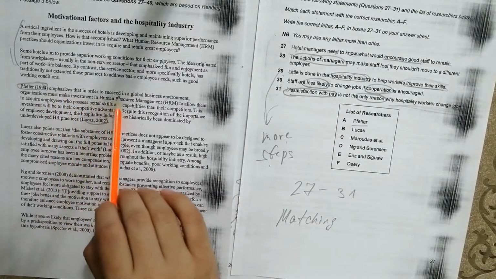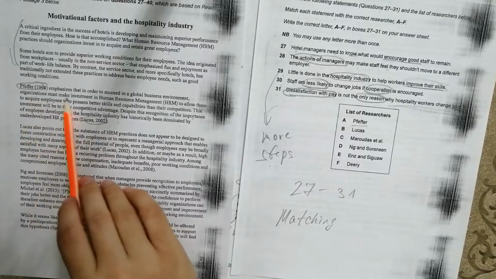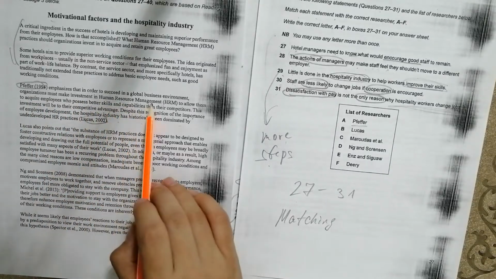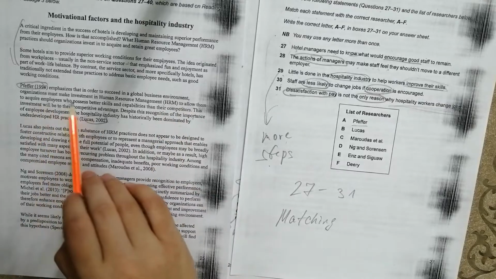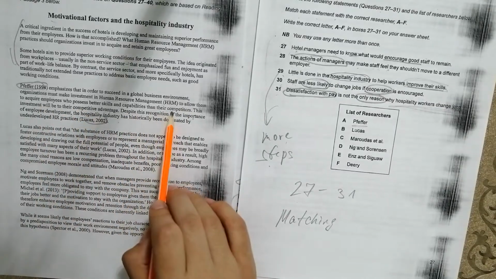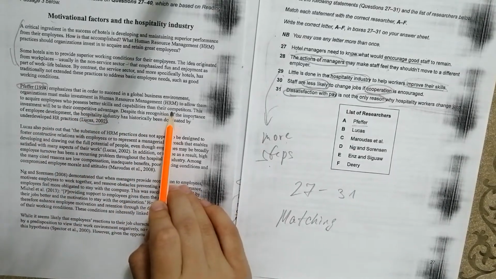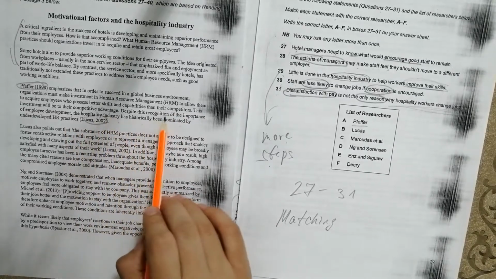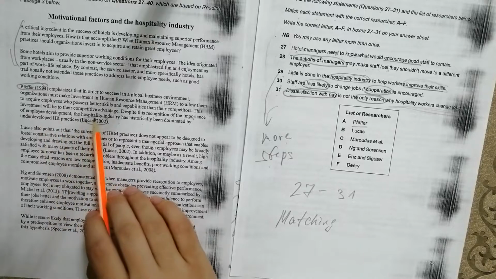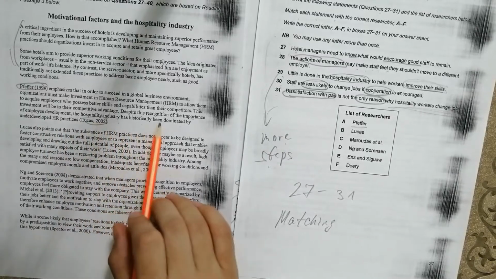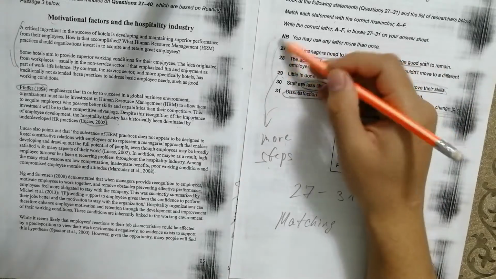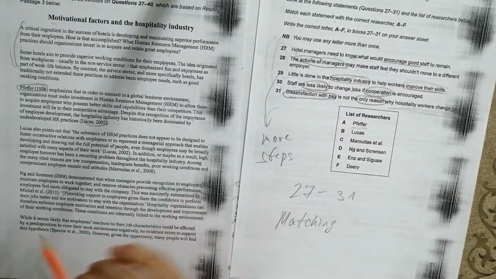Pfeffer emphasized that in order to succeed in global business environments, organizations must make investment in human resource management, HRM, to allow them to acquire employees who possess better skills and capabilities than their competitors. This investment will be to the competitive advantage. Despite this recognition of the importance of employee development, the hospitality industry has historically been dominated by underdeveloped HR practices. Okay, in this case, there is no evidence to these questions, I think. We need to keep reading.